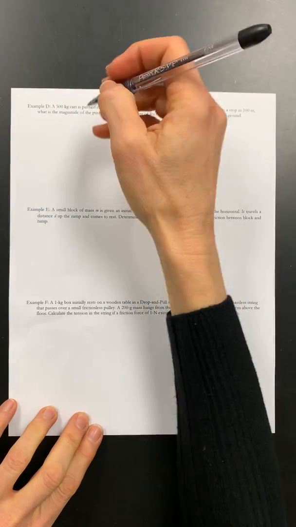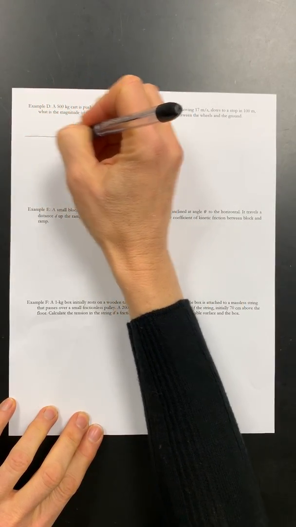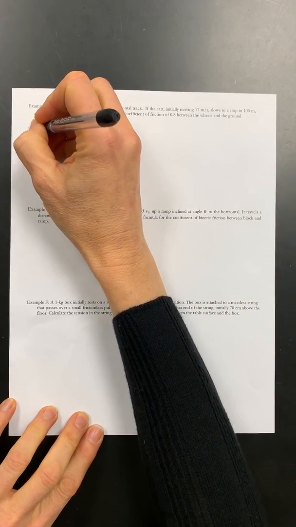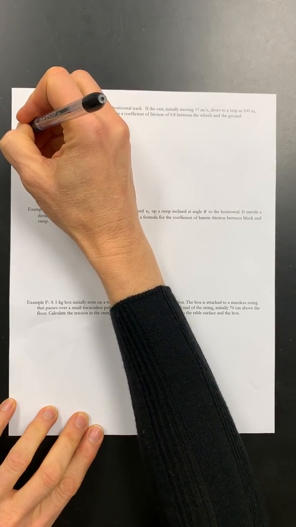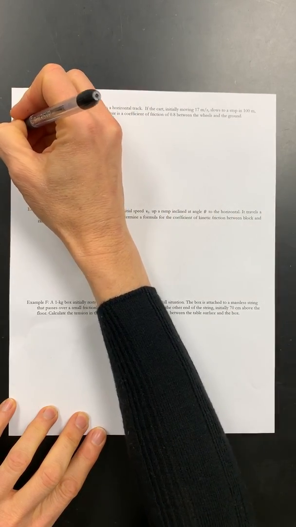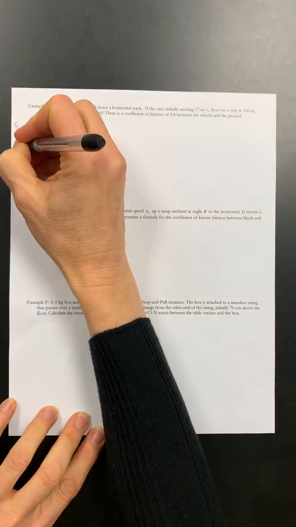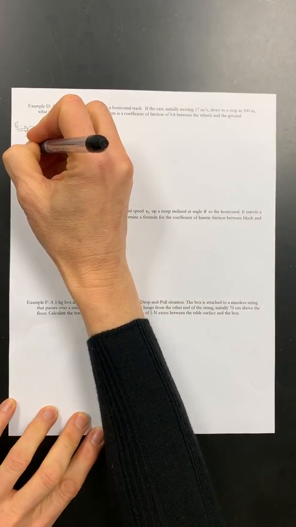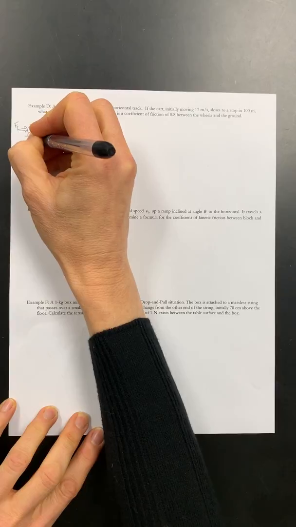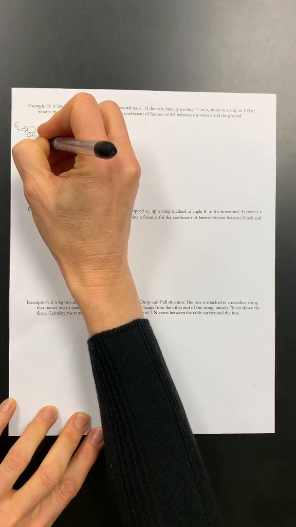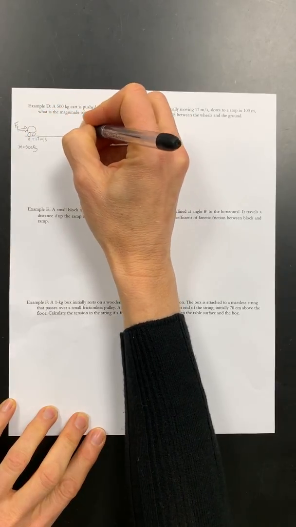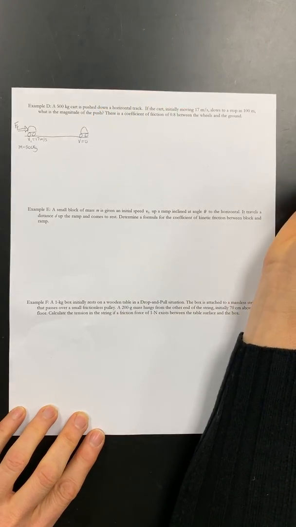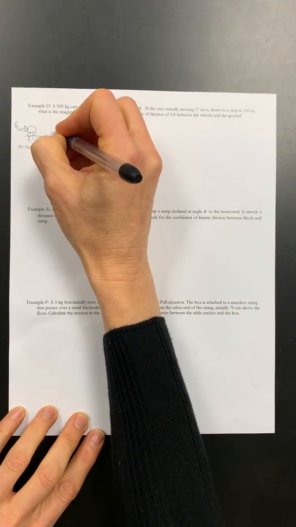Here's some sample problems that involve friction. So if you have a horizontal track and there's a cart on it and it's being given a push, here's that force of the push. The mass of the cart is given as 500 kilograms with the initial velocity of 17 meters per second and a final velocity of 0 when it comes to a stop. We know that it has a coefficient of friction of 0.8.